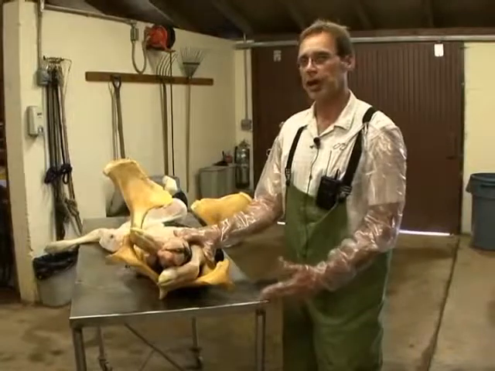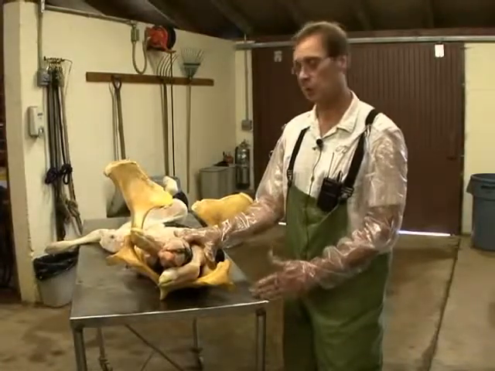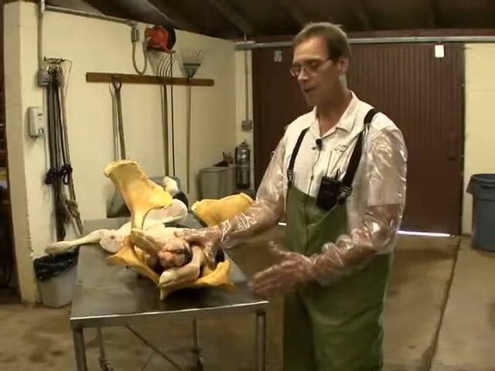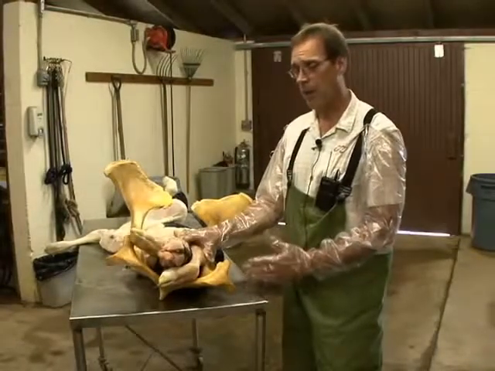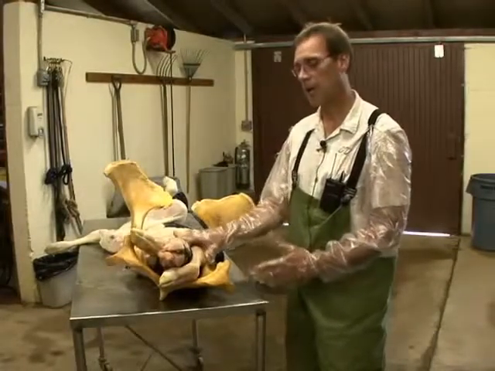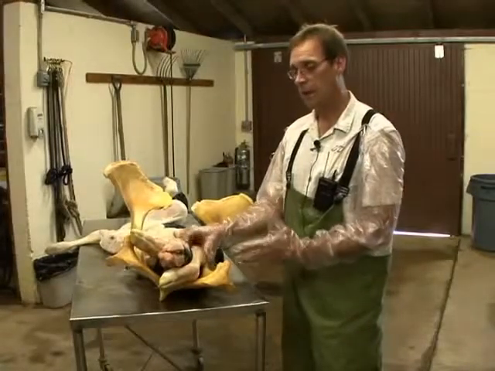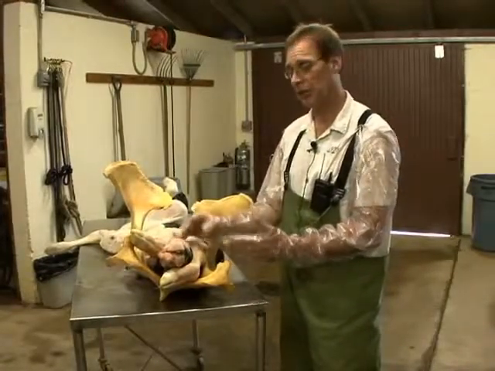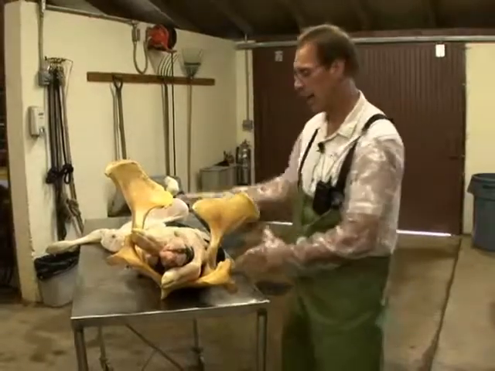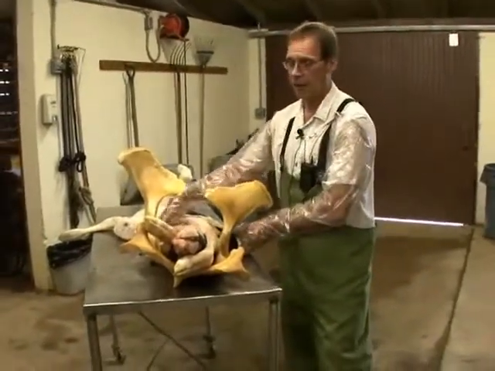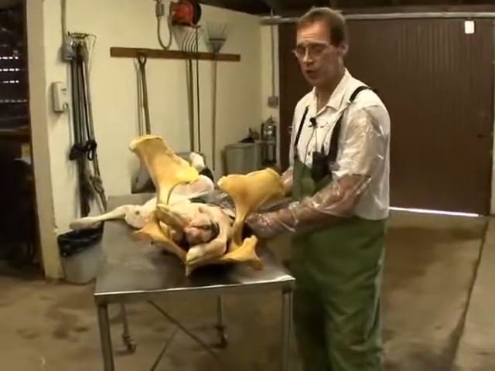Another dystocia that needs assistance to correct would be a calf that's upside down. There's two reasons why a calf may be presented into the birth canal upside down. One would be that the calf itself is just upside down. The second reason would be if the cow presenting the calf has a uterine torsion.